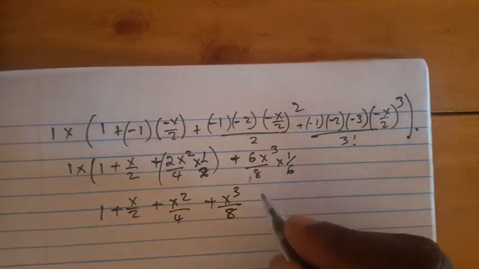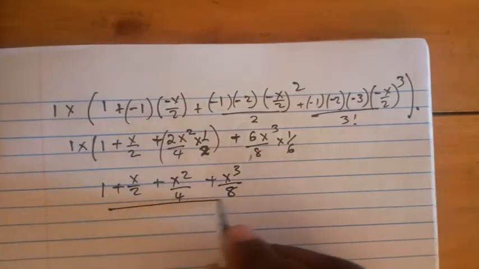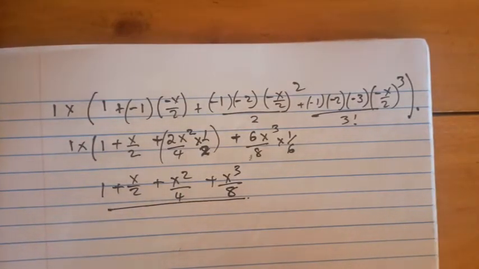And that is just what we have. And we realize that this is the expansion of the second bracket.